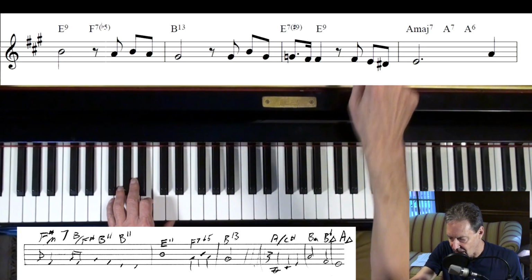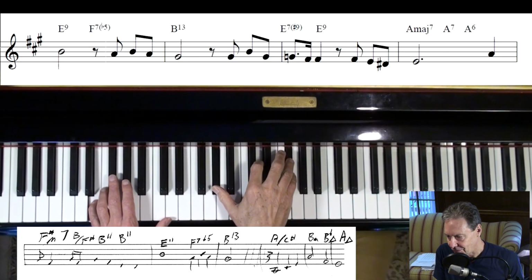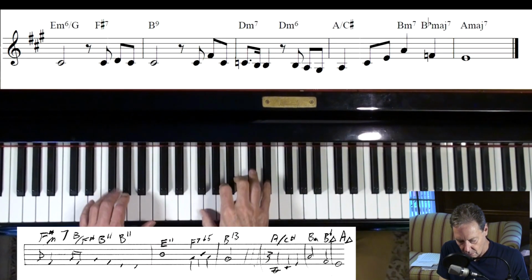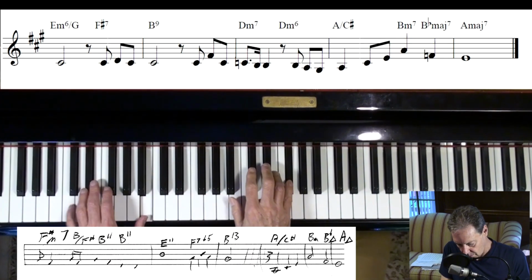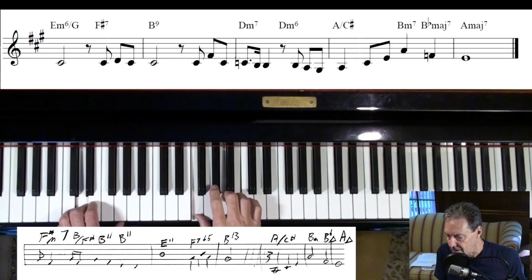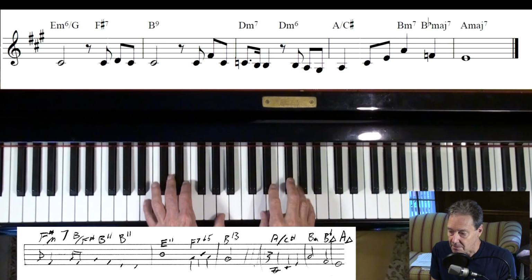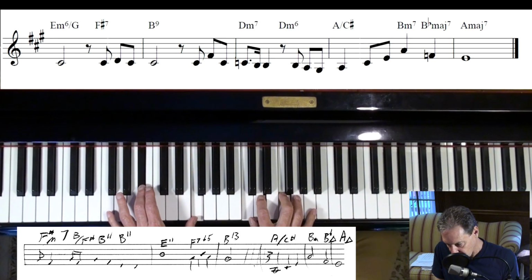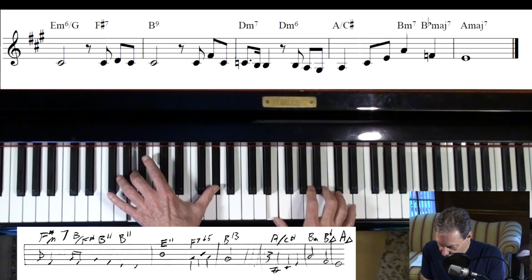And then those lines mean I left out a whole bunch of stuff. So I got to go through all this again. And then here it is. Here's where I pick up the chart again. And B minor, the triangle means a major 7th. And then A major 7th.